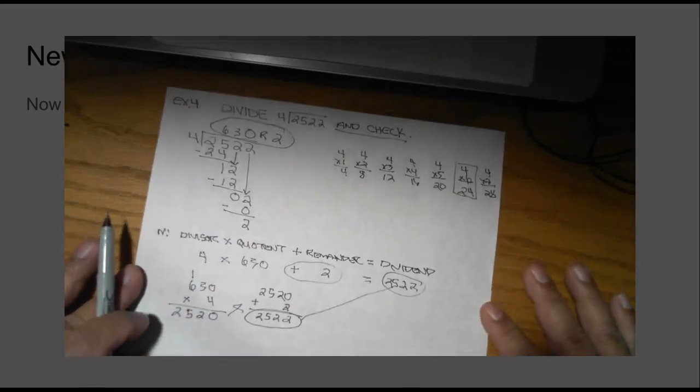2,522 divided by 4 equals 630, remainder 2. I'm just going to leave that up there for a moment so that you can pause this and write that down as a note.